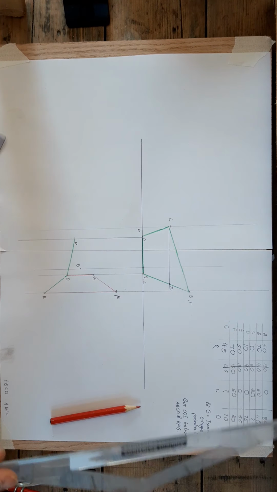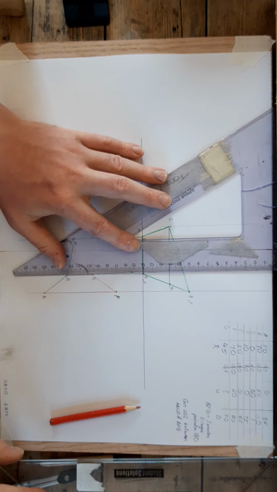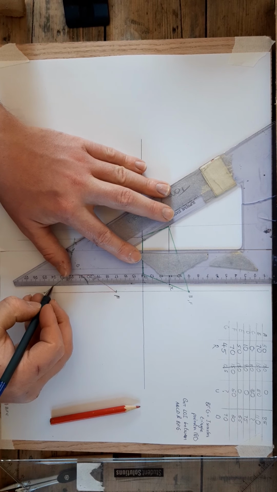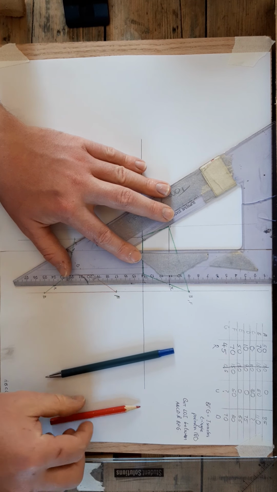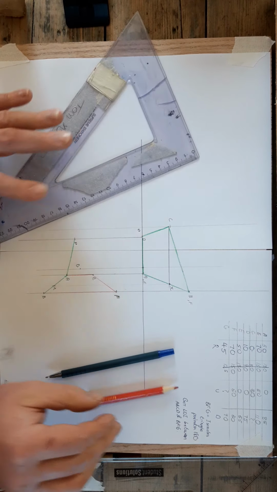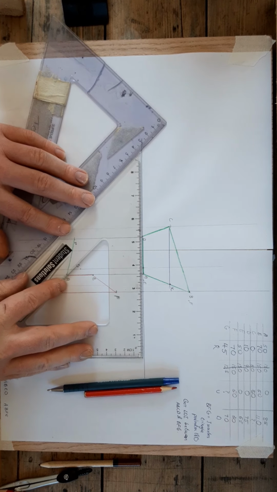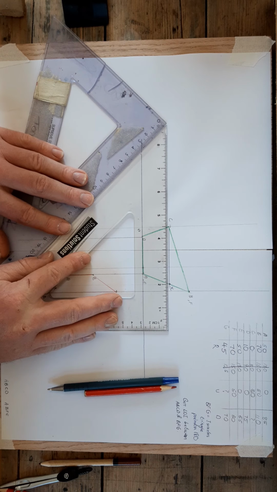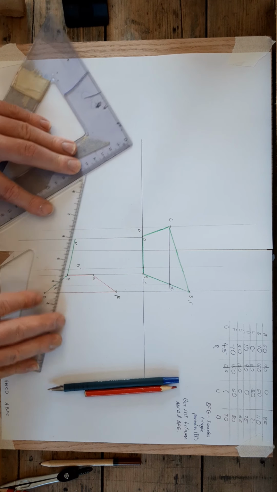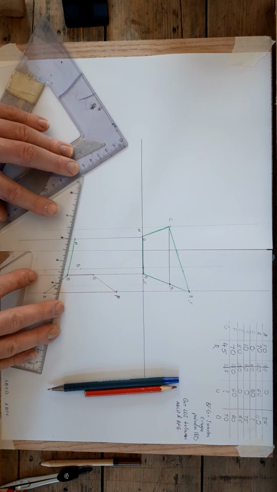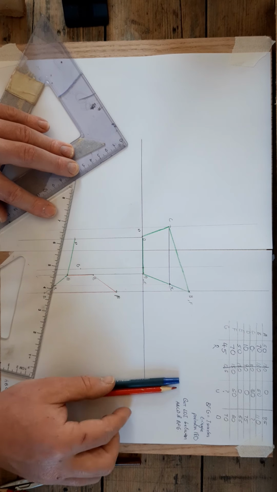So I can bring X into plan. There it is there, down in plan. And then I just have to remember what I did. I took the angle AD through C in front elevation, so I should take the angle AD through C down in plan.